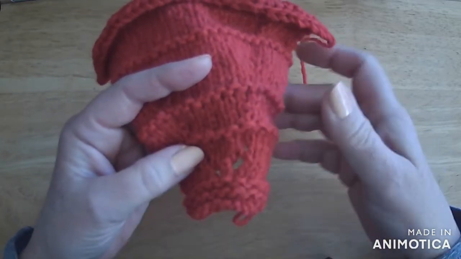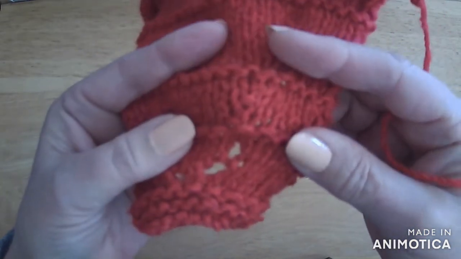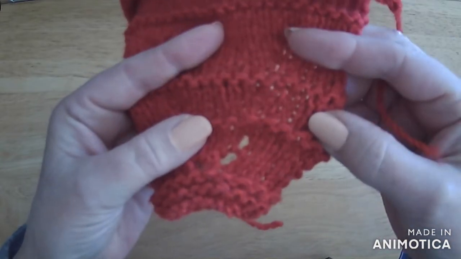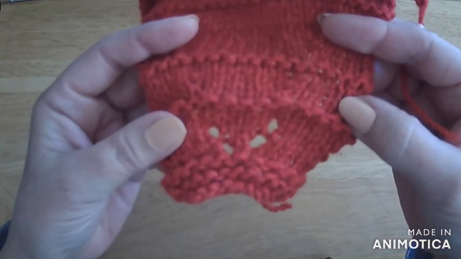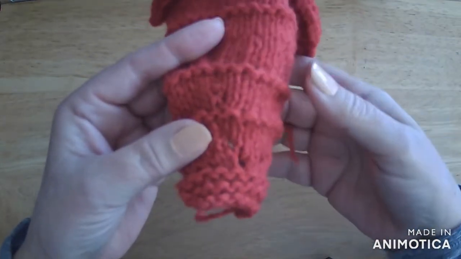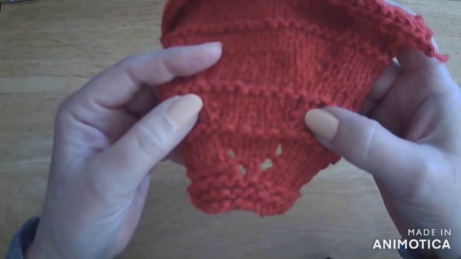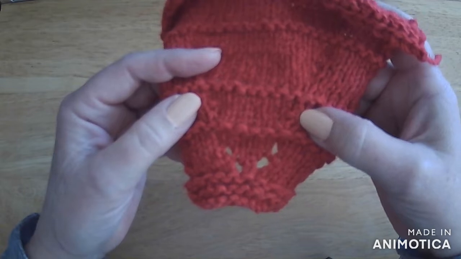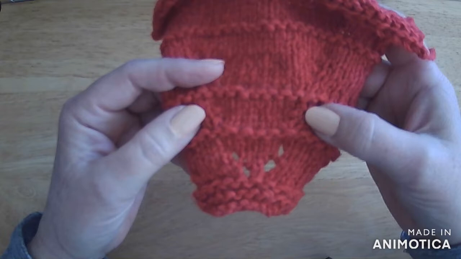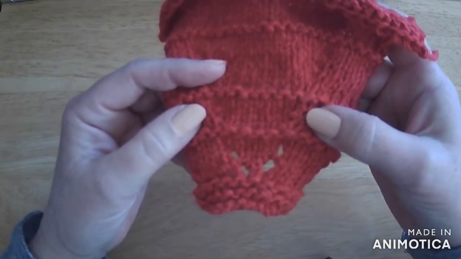When you are doing that type of increase, it does leave a little purl bump. You can see that right here in the stitch. It's not really visible, but there it is again, a little purl bump. So this type of an increase I would tend to use if I was doing perhaps an increase in ribbing or an increase in, say, a basket weave knit.